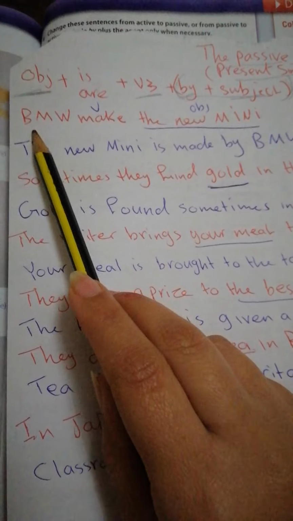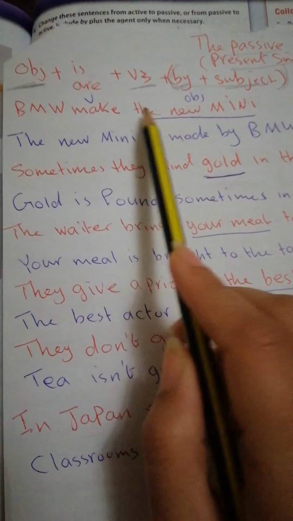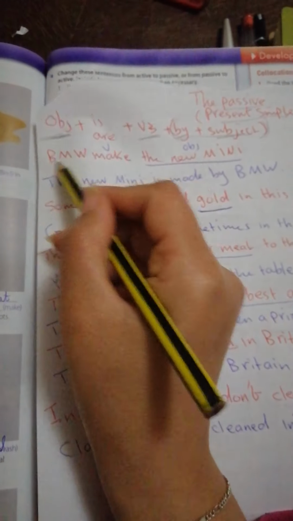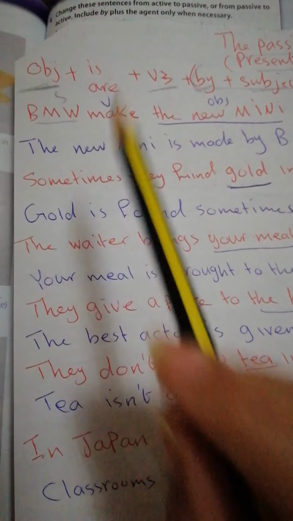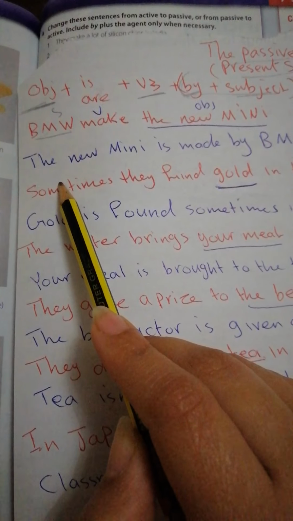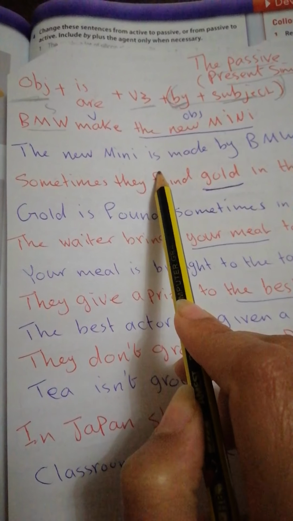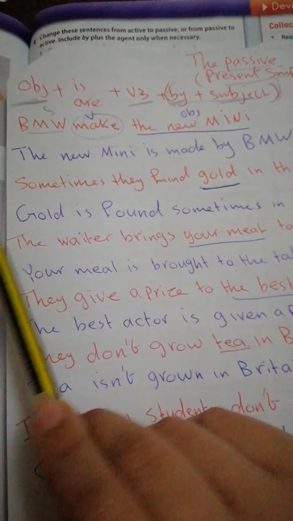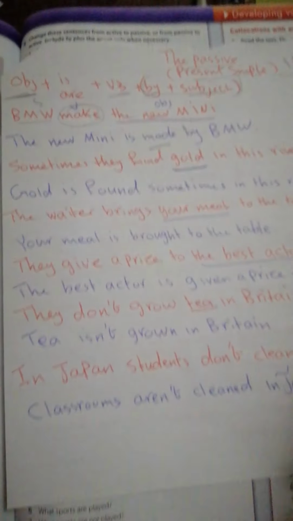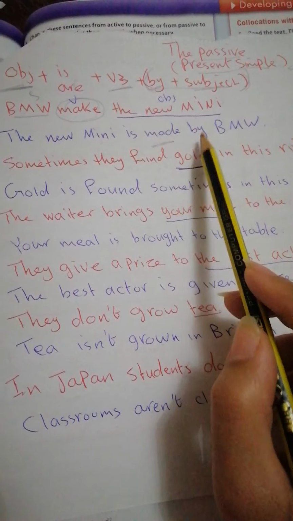Let's read this sentence. BMW make the new Mini. BMW is the subject, make is the verb, and the new Mini is the object. According to the rule, you should put the object at the beginning of the sentence. So the new Mini, it is singular, that's why we use is. And then you choose verb 3 from the main verb in the active sentence. What is verb 3 from make? Made. So the new Mini is made by BMW. The new Mini, it's the name of a car, is made by BMW.